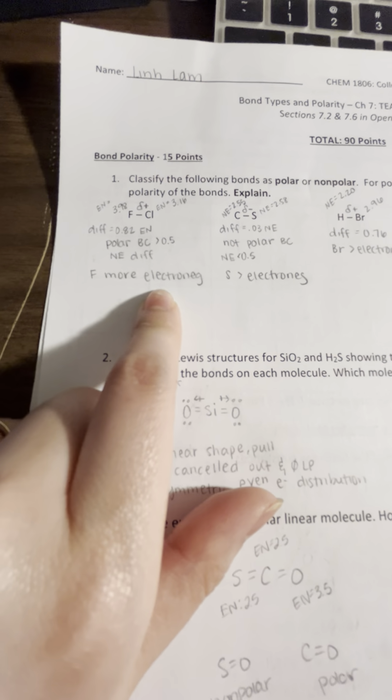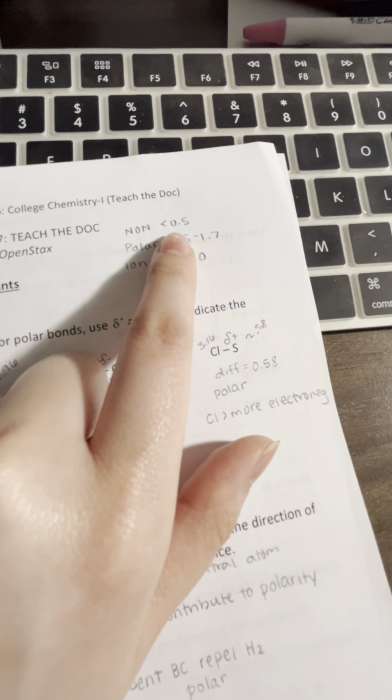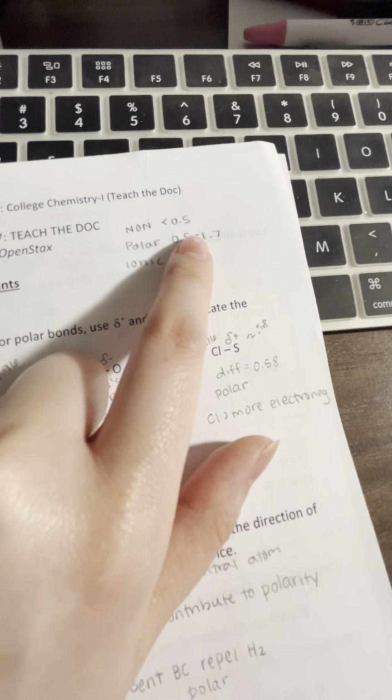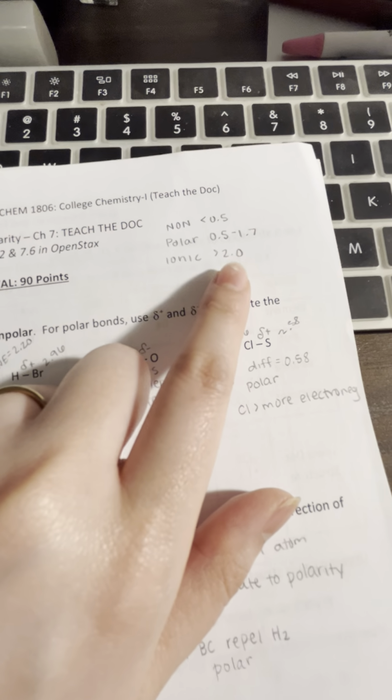F is more electronegative. I also wrote the little chart on the side. Non-polar is always going to be less than 0.5. Polar is 0.5 to 1.7. And ionic will be more than 2.